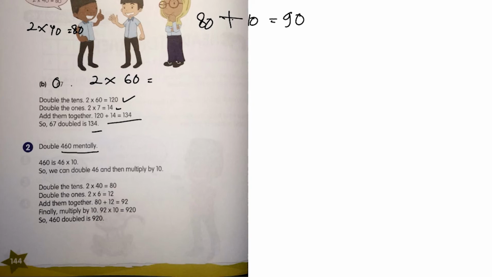Now double 460 mentally. First you can write 46 times 10. This is 460. Now you can double the tens first. So 2 times 40 equals 80, and double the ones. 2 times 6 equals 12.